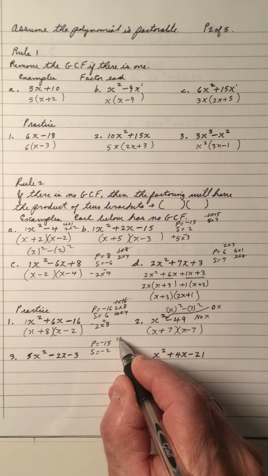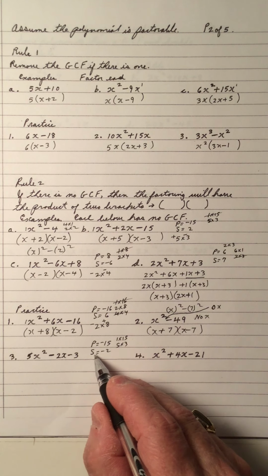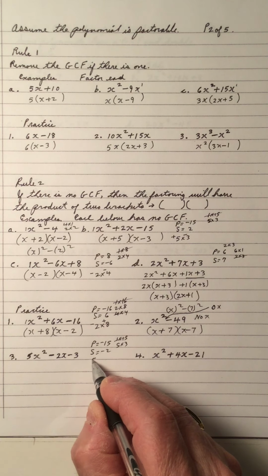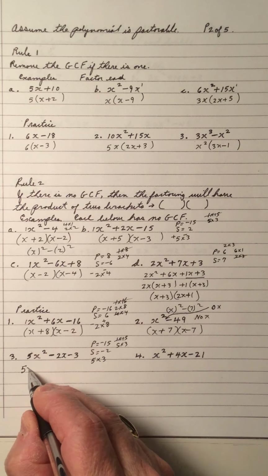So 15 is 1 times 15, 5 times 3. Which pair of factors will give me a 2? 15 and 1 won't give me a 2. So the factors are 5 times 3. So put down these two.